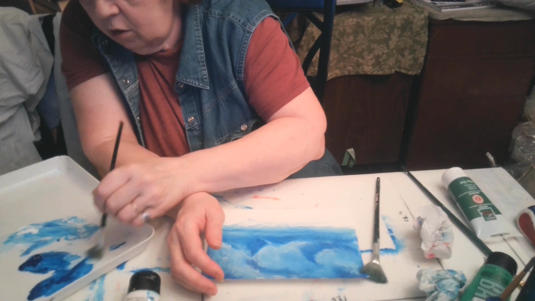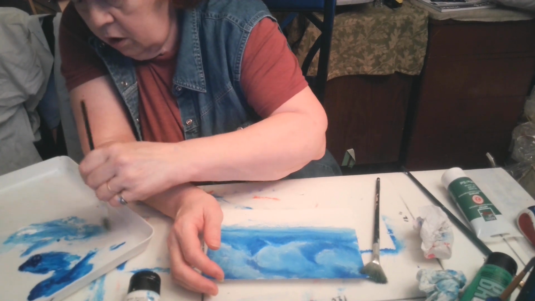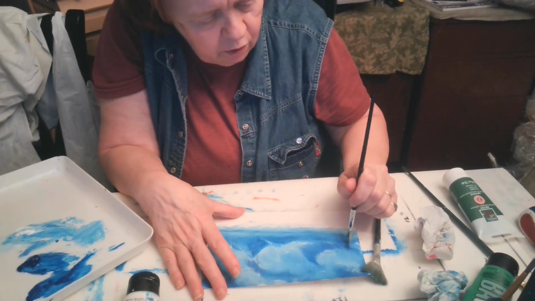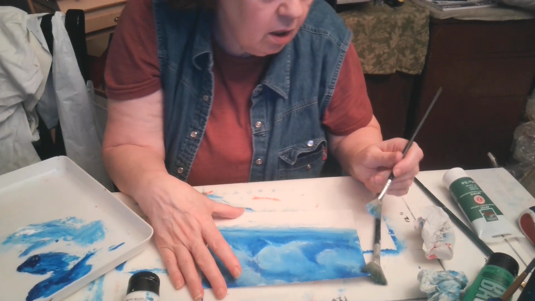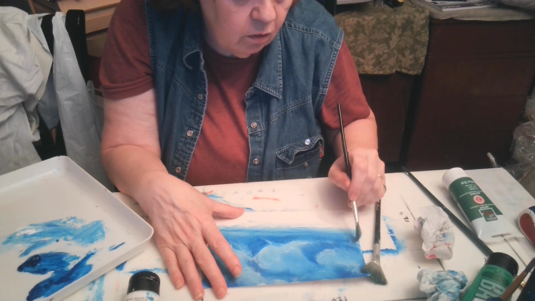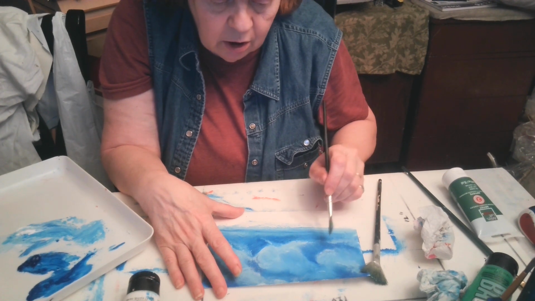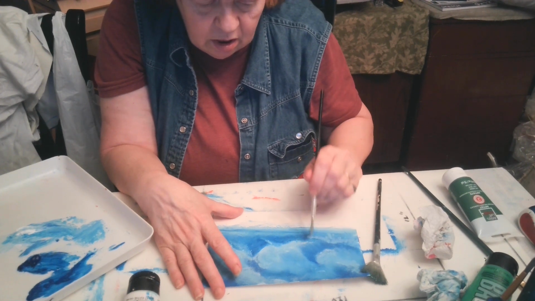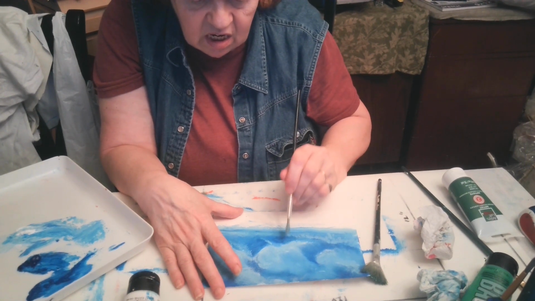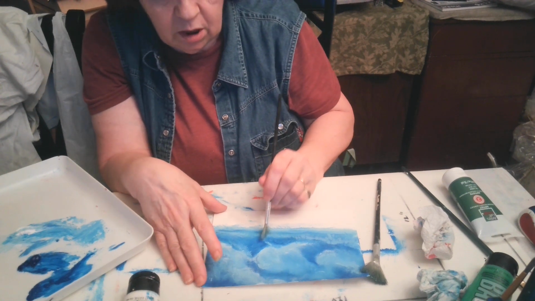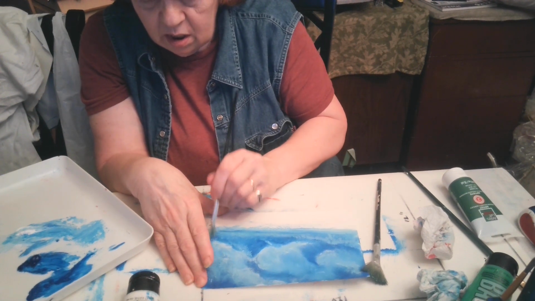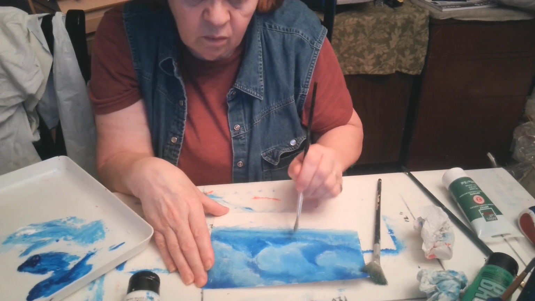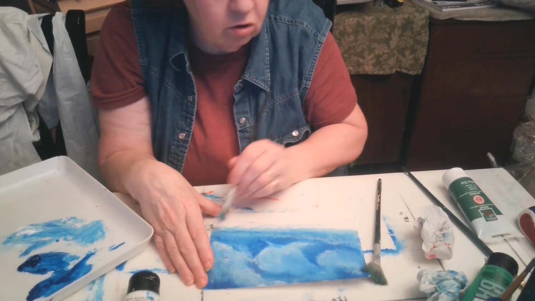And I'm going to use the lighter blue and some white. And I'm not using a palette knife. I'm just using my brush. And I'm going to put those guys right across there. Put it right across the bottom. And we'll put the trees on the other side. And we'll make this one the reverse.